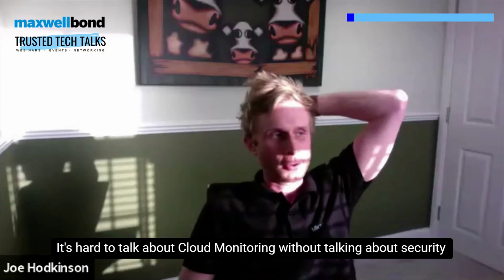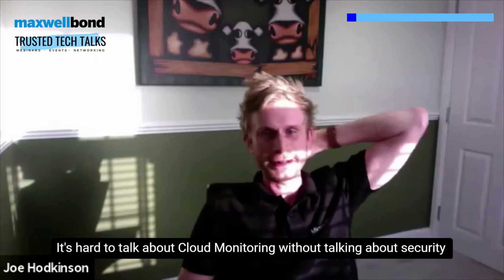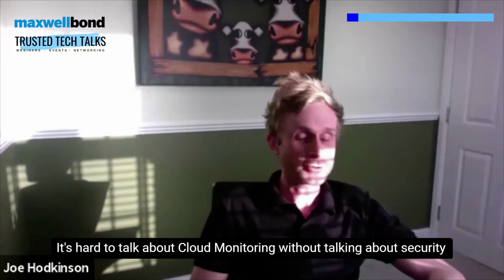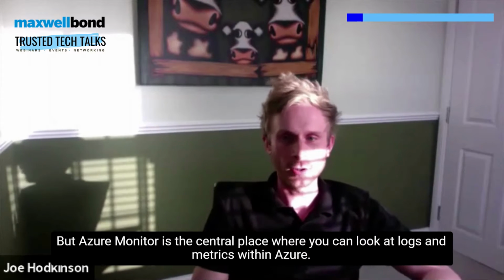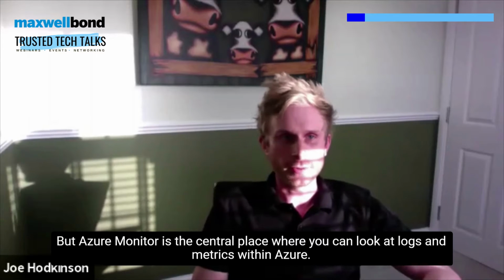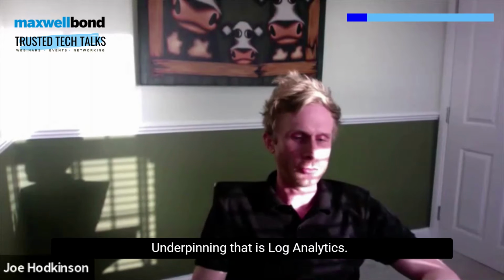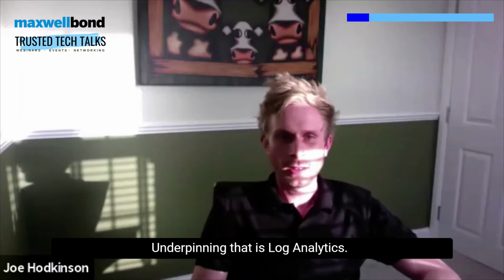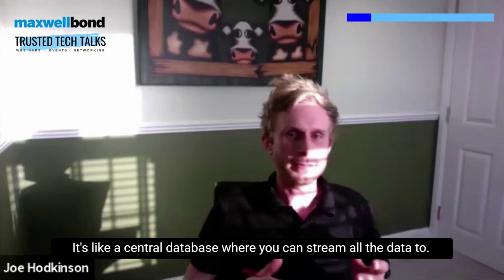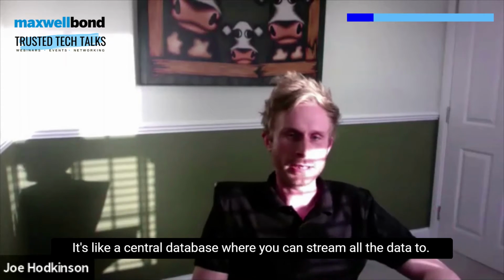It's hard to talk about monitoring and not delve into security, absolutely. But Azure Monitor is the central place that you can look at logs and metrics within Azure. Underpinning that is Log Analytics. It's the central database, if you like. It's where you can stream all your data to.